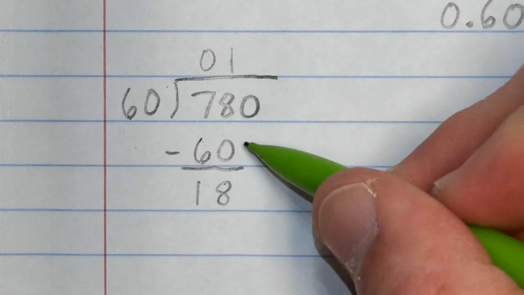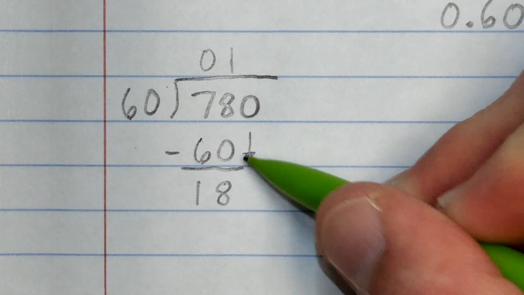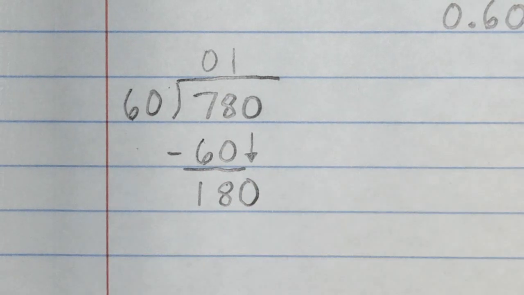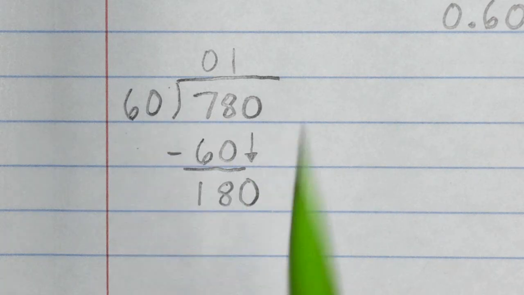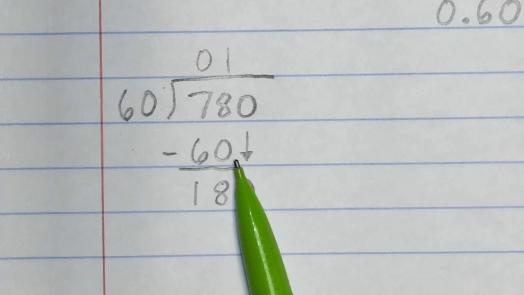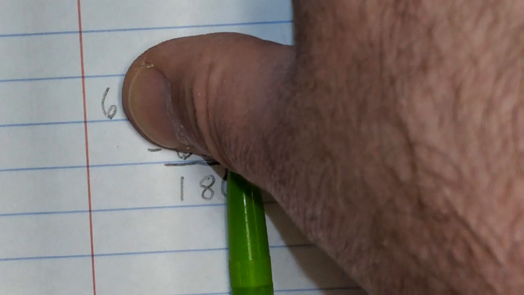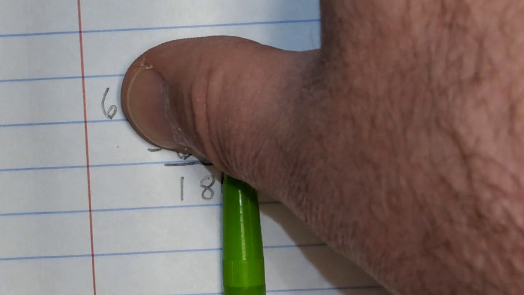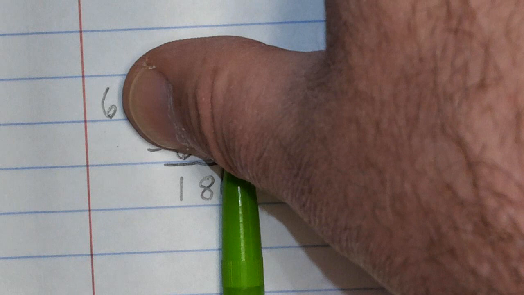Now this poor 0 felt left out earlier when I said we weren't worried about it, so it's going to come down and play. 180 divided by 60. Now I know we've got some bigger looking numbers, we've got these zeros. We could guess and check, but if you remember your multiplication facts, hopefully you're looking at the 18 and the 6. Oh, that's just my giant hand, that doesn't help. Use paper, not a giant finger. This is not super great.